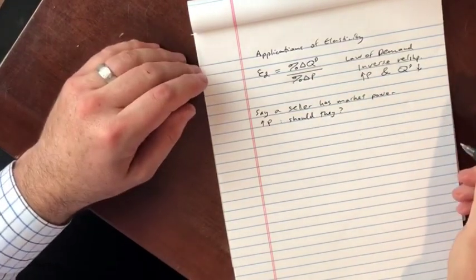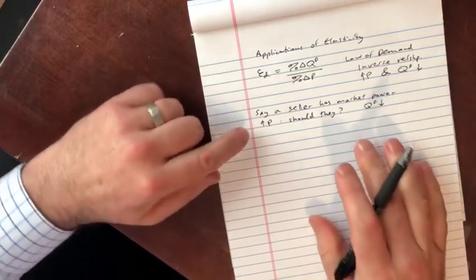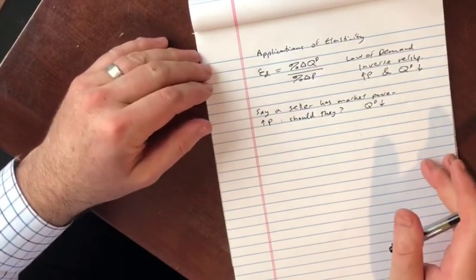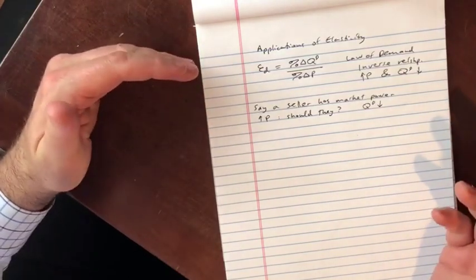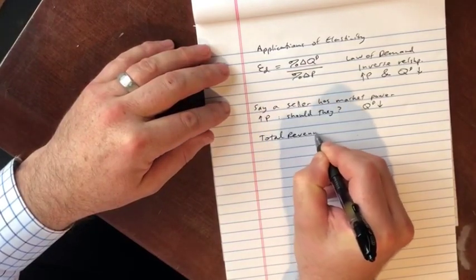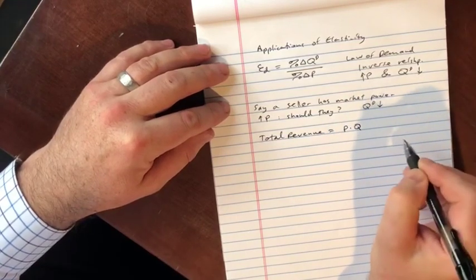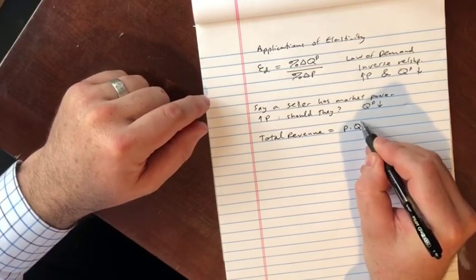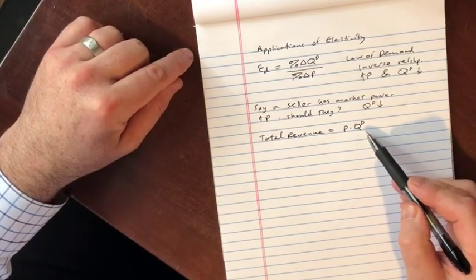They can raise the price, but we know what's going to happen: the quantity demanded is going to fall. So the question is, is raising the price going to be beneficial for the seller? Is it going to actually raise the total revenue? Let's define total revenue as equal to the price times the quantity that they're able to sell. That quantity is limited by demand, so total revenue is the product of price and quantity.